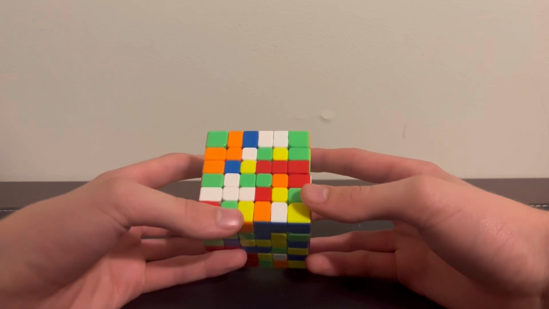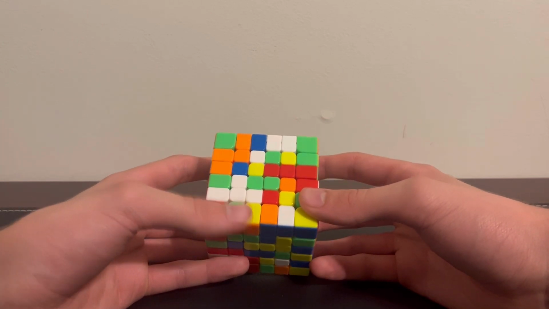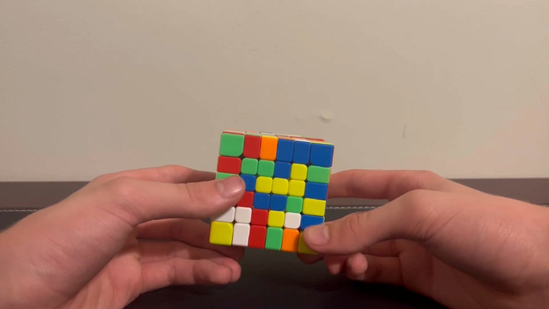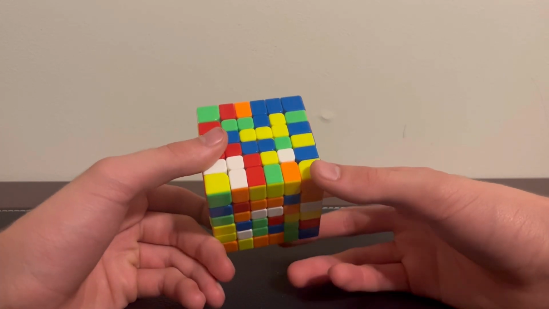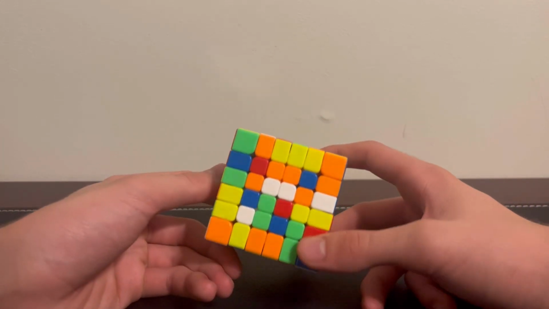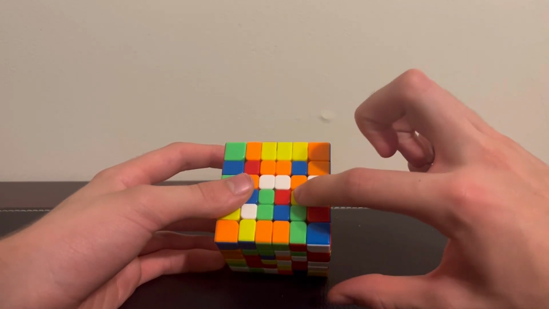6x6 is much the same as 5x5, just with more pieces and more parities because it's an even layered cube. 6x6, I usually start with white and yellow just because I know the color scheme very well from there. So first I see this yellow bar here, and I need to find an edge that would go here in inspection. So I would find this.